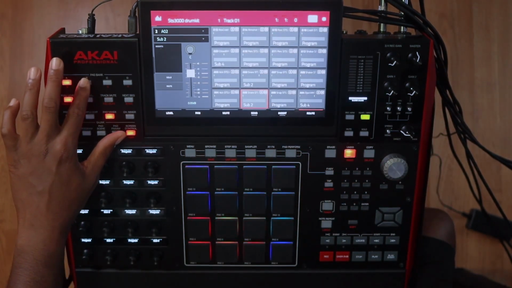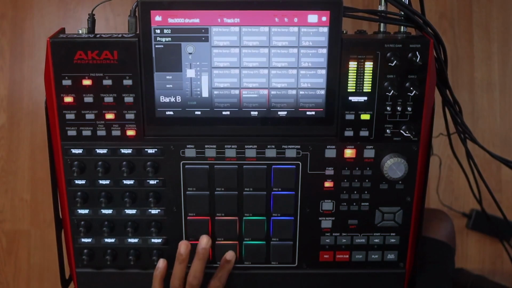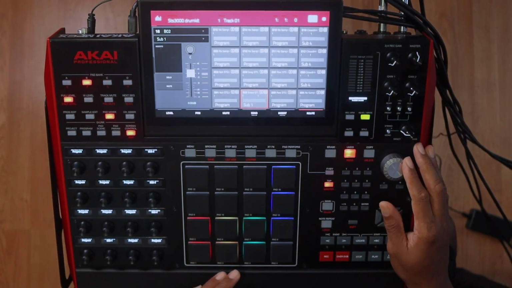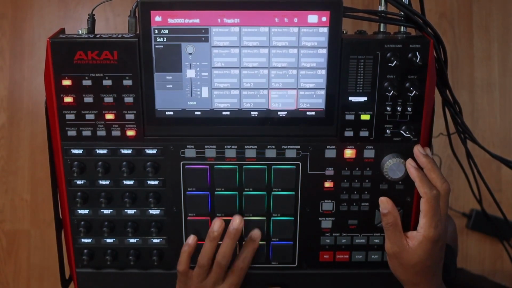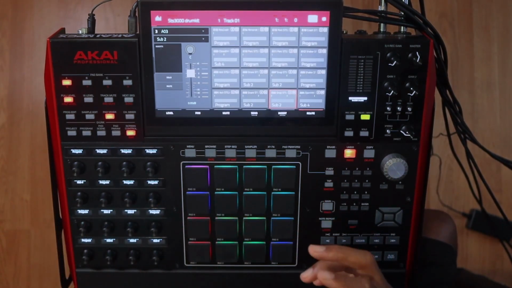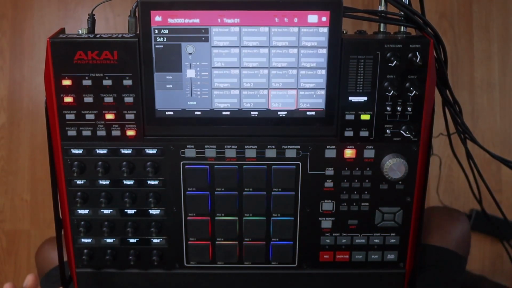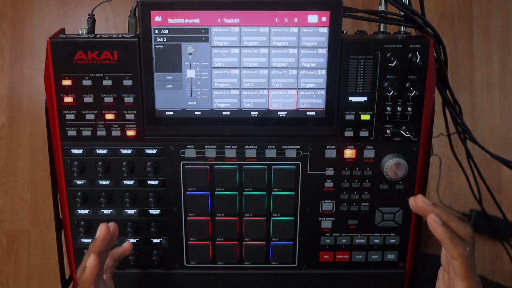And then I'll go to Bank B. I see one snare right here, Submix 2. Sub 2. Right now, we're fleshing out this drum kit. This drum kit is going to be ready, set, go.